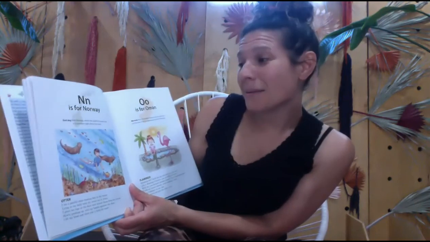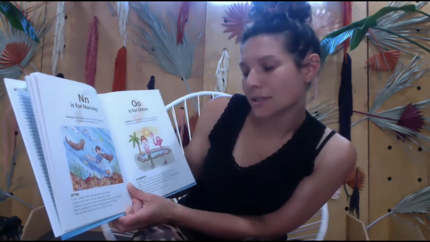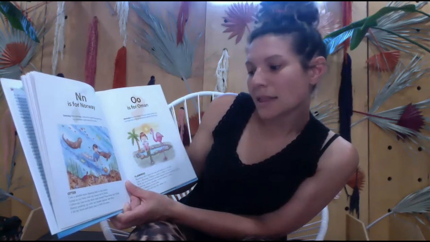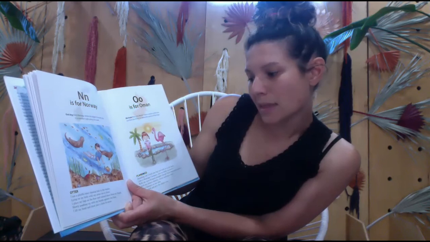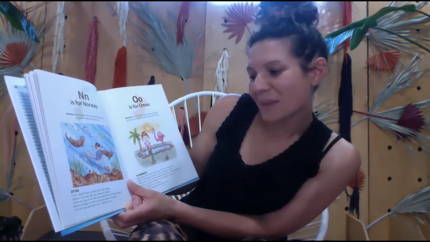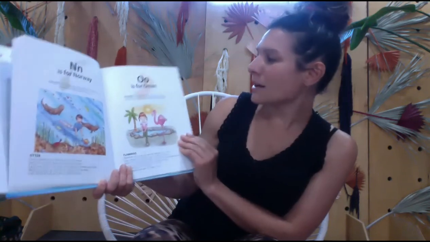N is for Norway. Goddag from Norway, where the playful Eurasian otter is a common sight along the coast. Otter. I am a playful otter chasing fish in the water. Lying on my belly with my arms out in front, I place my legs on the floor and extend them from my trunk. Slowly pushing up with my hands against the floor, I lift my head and chest just a little bit more.